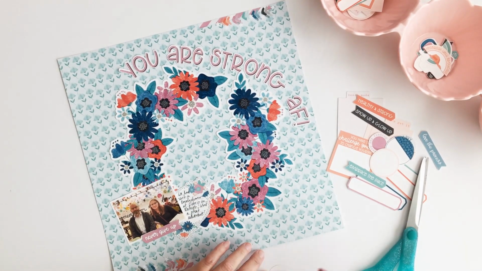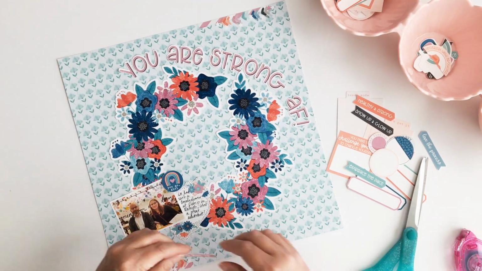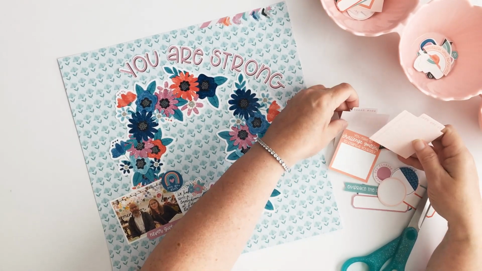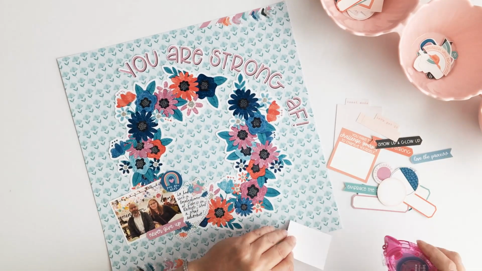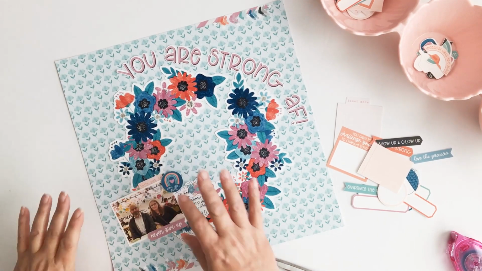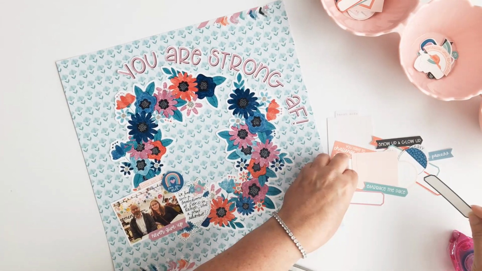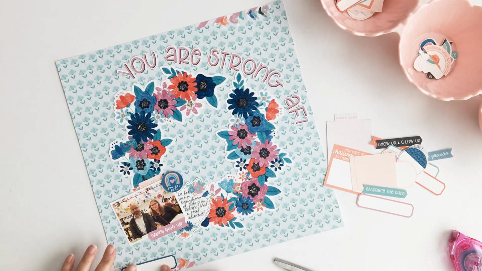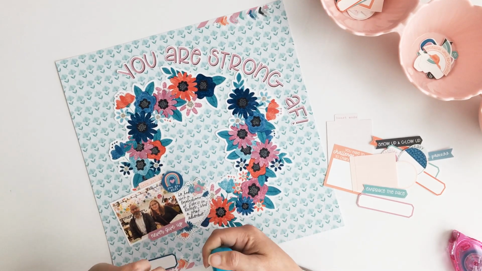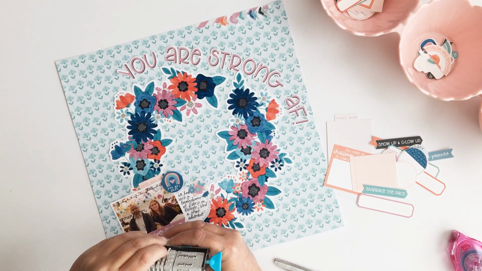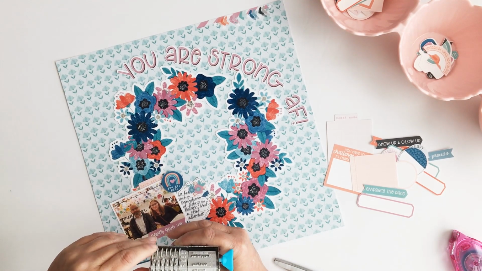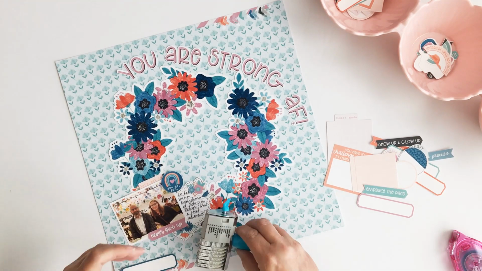I don't want it to compete too much with the floral wreath because I feel like that is the center focal point, and I love how the circle works together with the title to bring your eye right around into the photo. So you get a nice dynamic circular design here that's repeated in the title, repeated in the floral wreath, and brings you down to the main focal point of the layout, which is the photo and the journaling, of course.